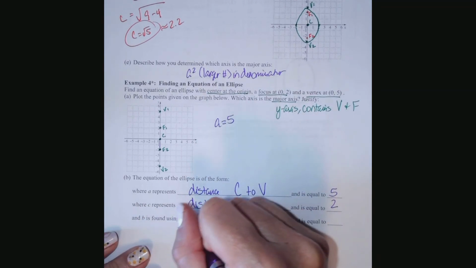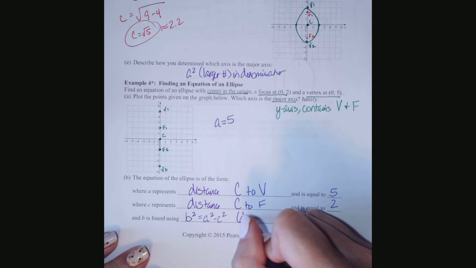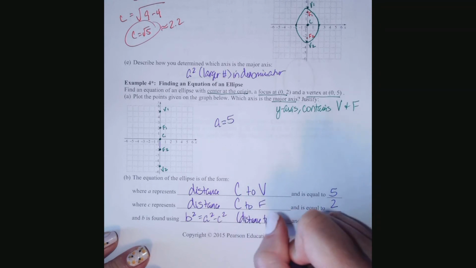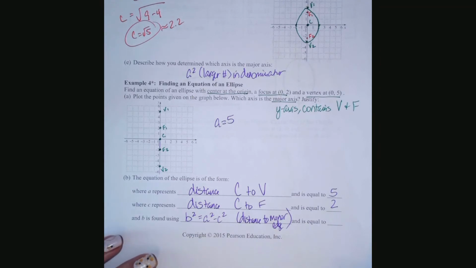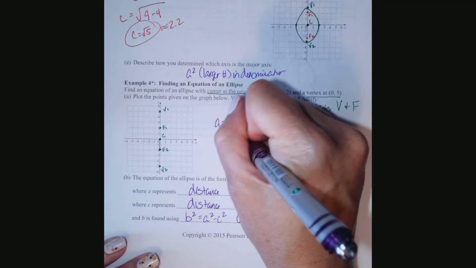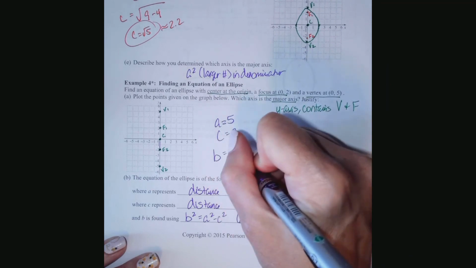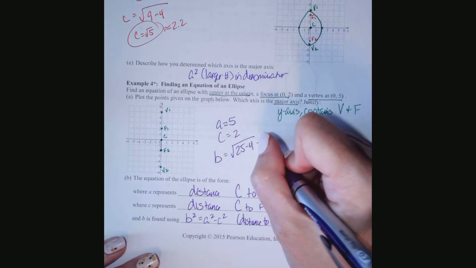So I'm going to find that by using b squared equals a squared minus c squared. If a is 5, c is 2, then b is going to be the square root of 25 minus 4, or the square root of 21.